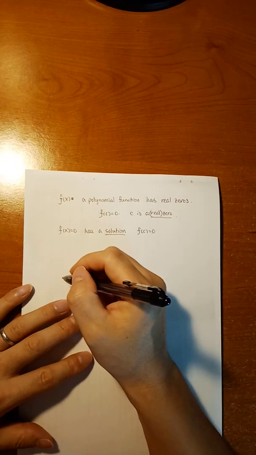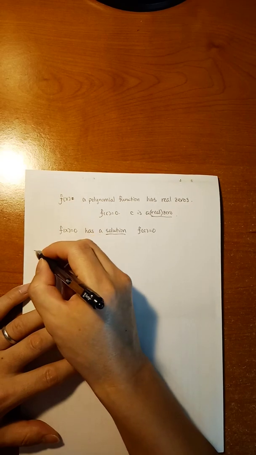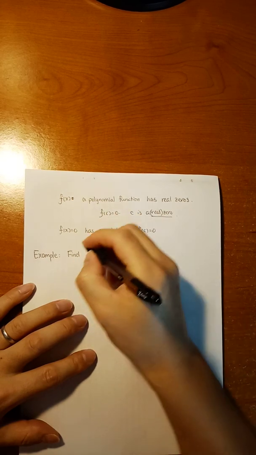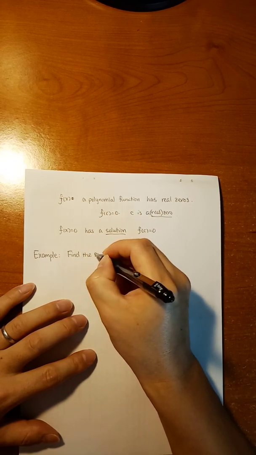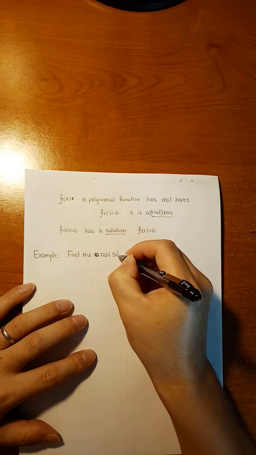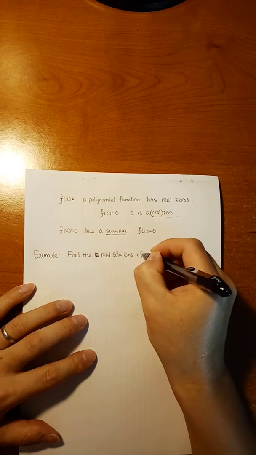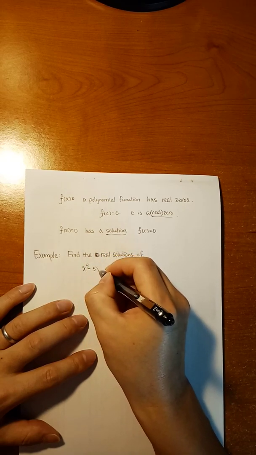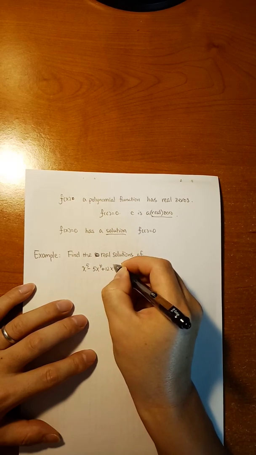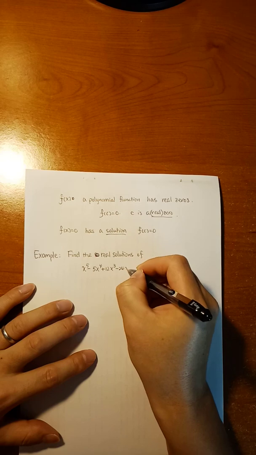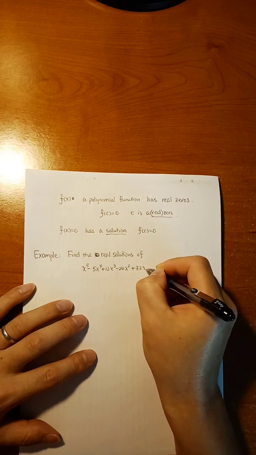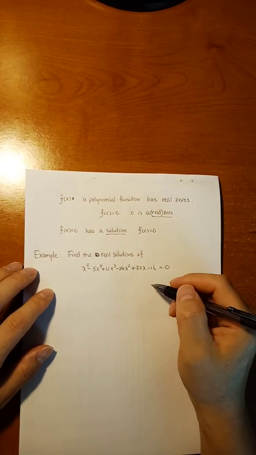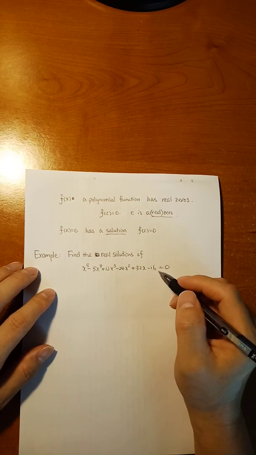So sometimes they ask you to find the real solution of the polynomial equation 5x^5 minus 5x^4 plus 12x^3 minus 24x^2 plus 32x minus 16 equals 0. They ask you to find the real solution. Technically, they ask you to find the real zero of the polynomial function.